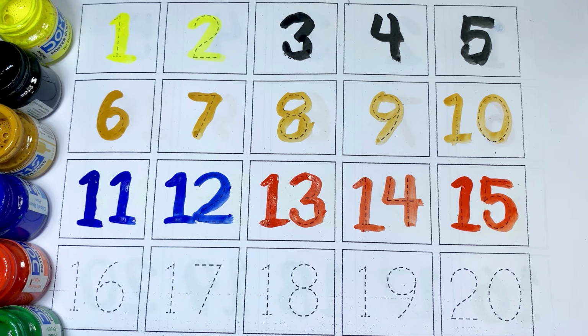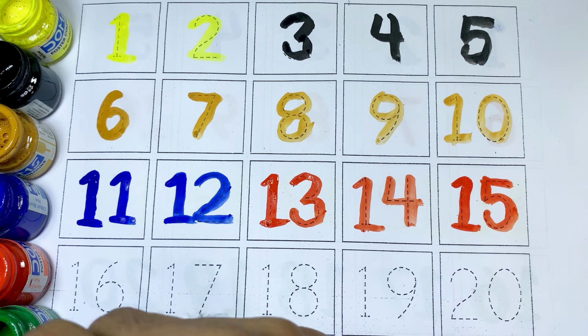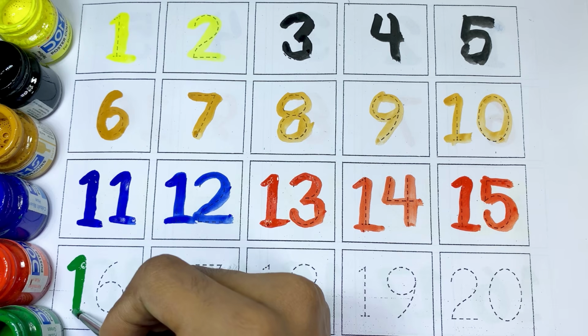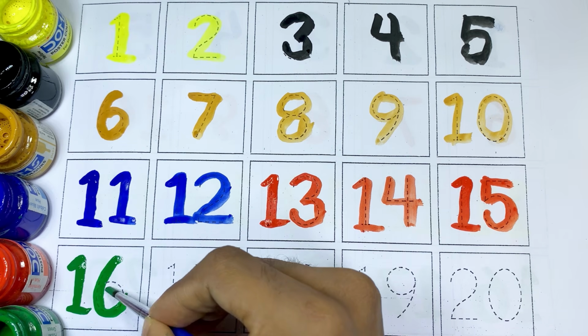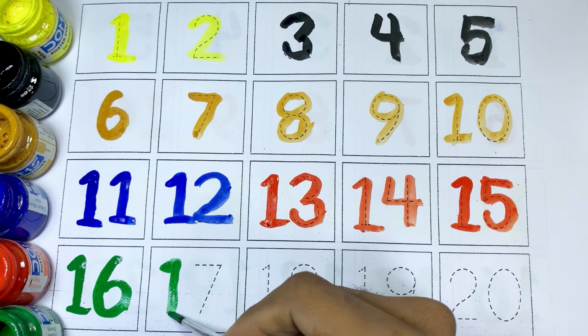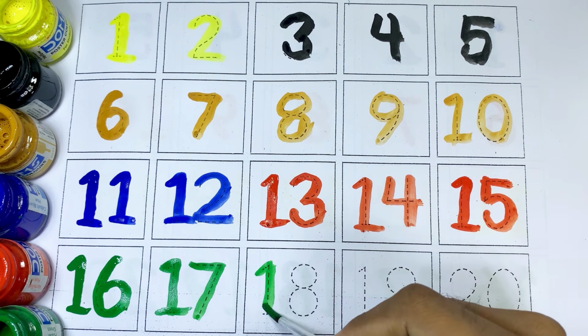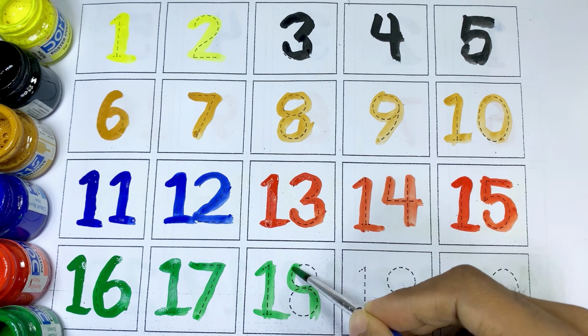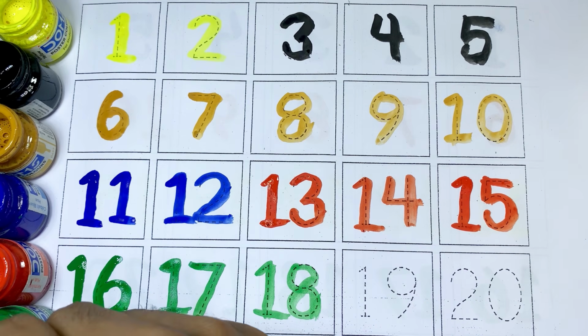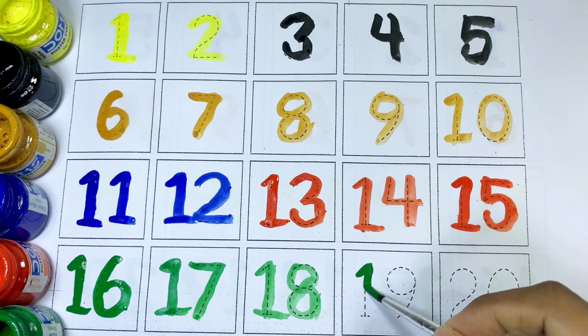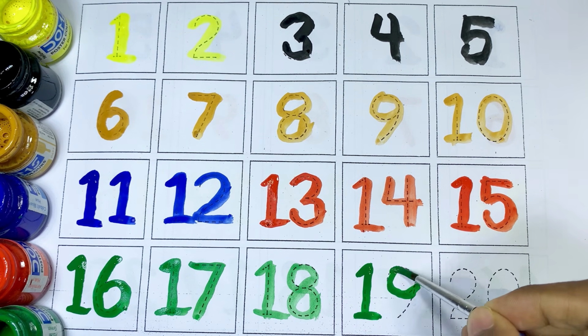15. It's now you draw 16, the number 16, and use green color. 16, 17, 18, 19.